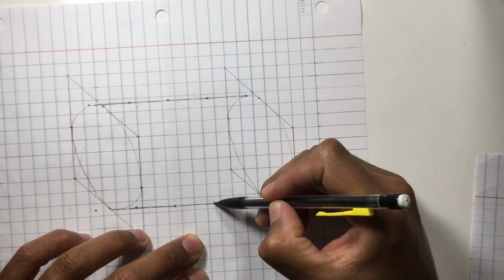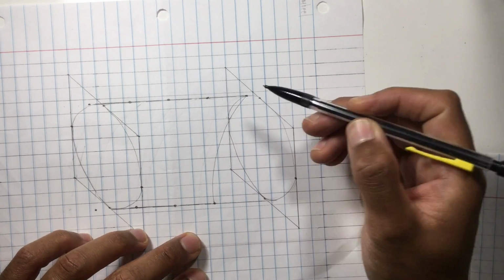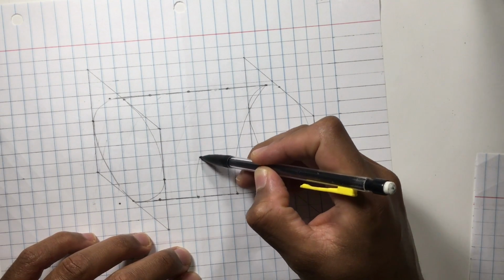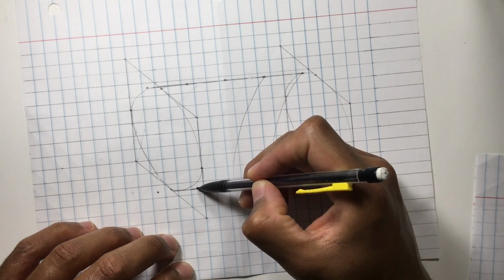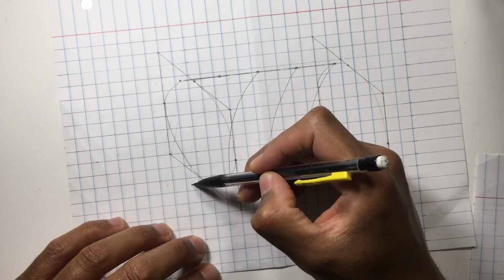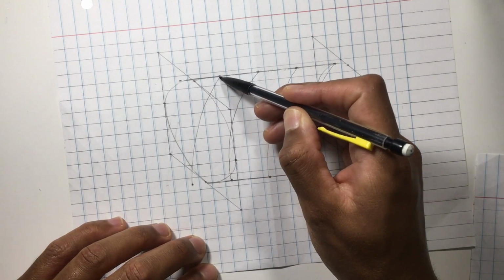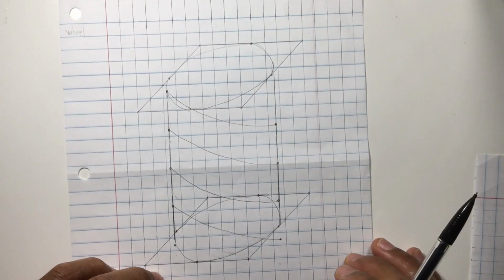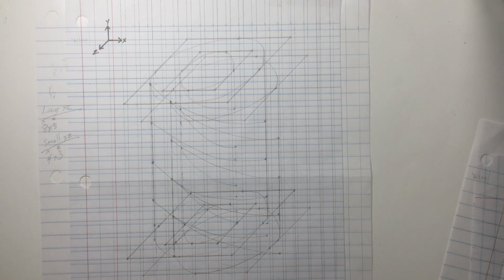So we're going to go something like this. Okay, so we have rungs like something like this. All right, I'm going to transfer this to our main drawing and let's see how it looks.